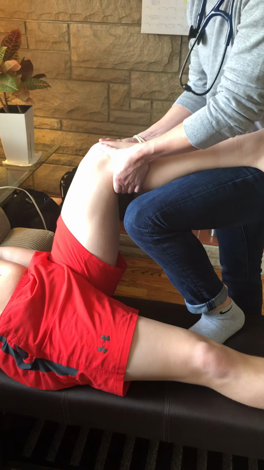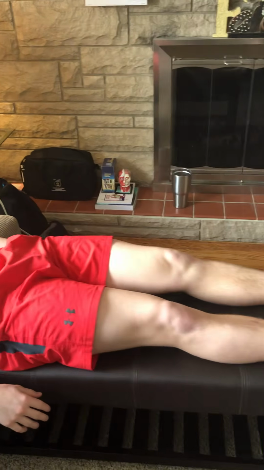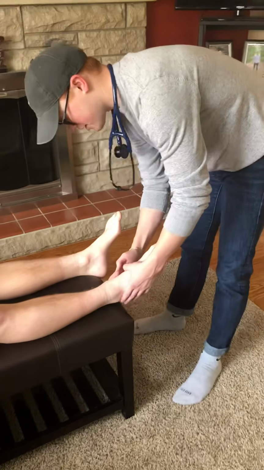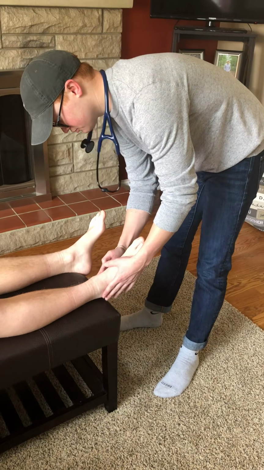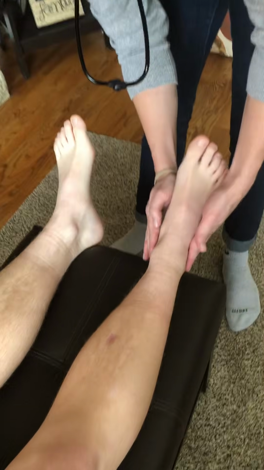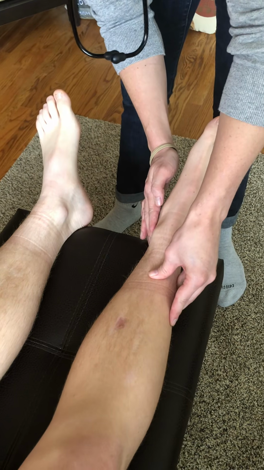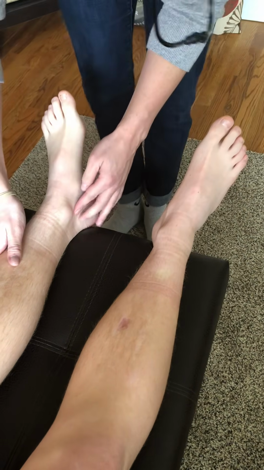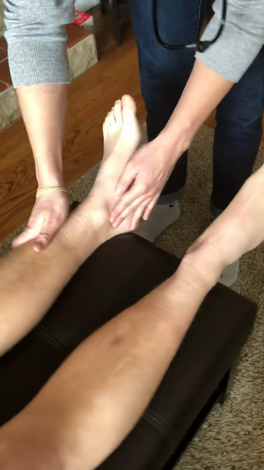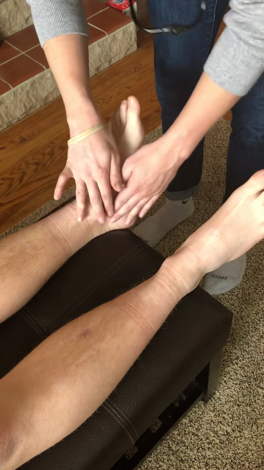There it goes. Feel it there. We have 2 more pulses. We'll come down here. We'll do posterior tibial. It's right here on the medial malleolus. There we go. Those ones are pretty easy to feel on you.